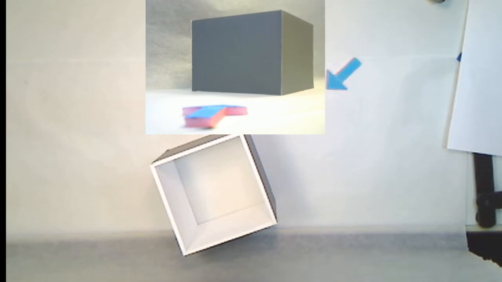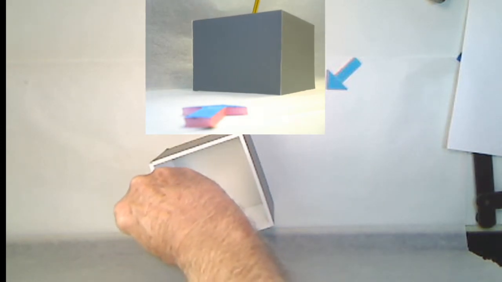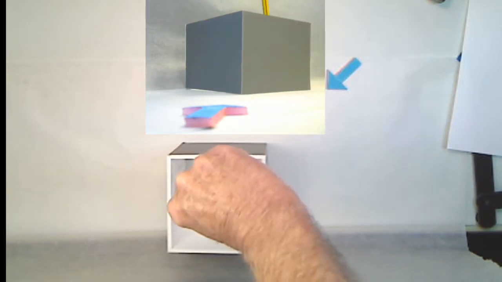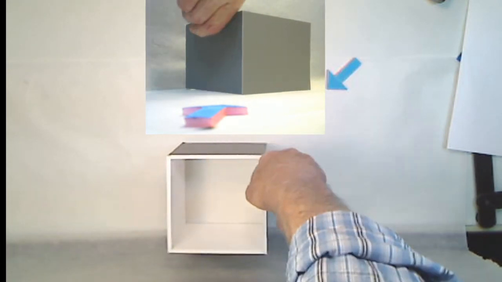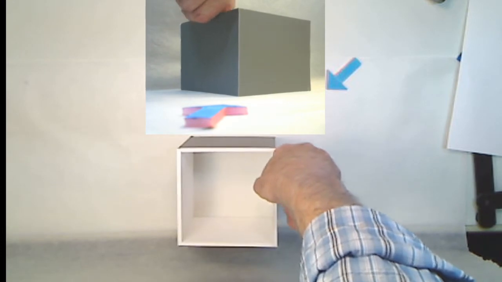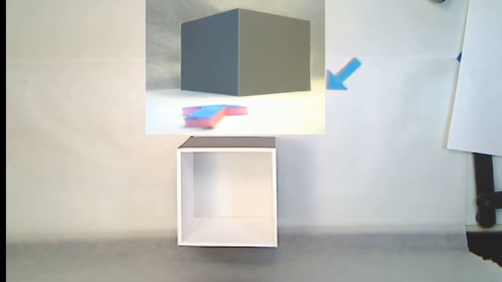So now we've gone through a couple of these orientation types of exercises here. I want to add one more little piece to this, which I think is important to consider.